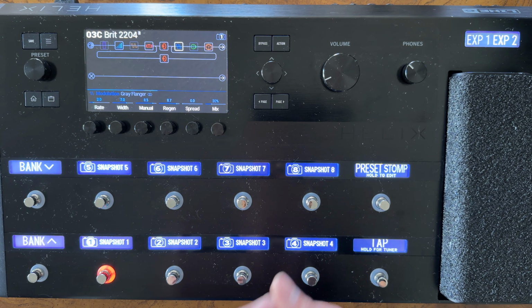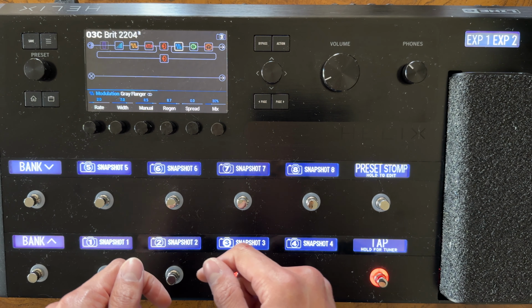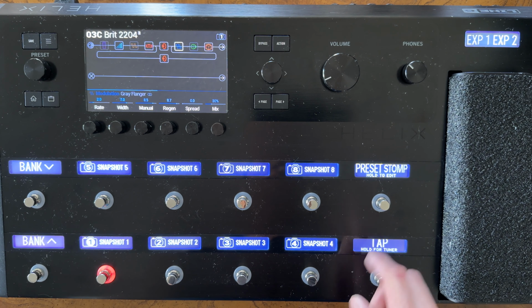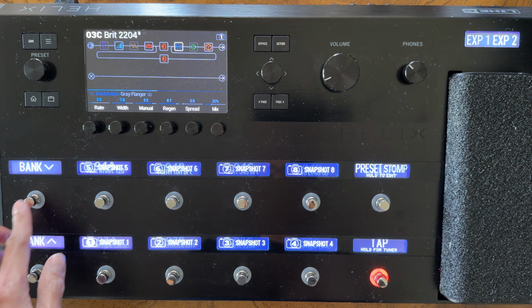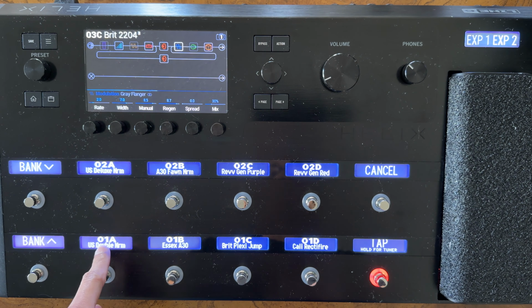And again, further down in the tutorial series, you can see that snapshots can also be used to adjust different parameters within an effect, including the amp block, all that kind of stuff. But for the sake of this tutorial, we are going to just put that off to the side. So let's bank back down and let's go back to the first factory preset. So we're starting with the double normal right here.